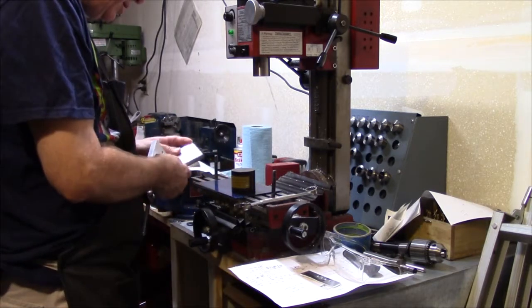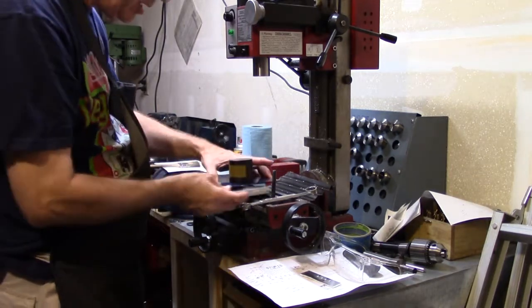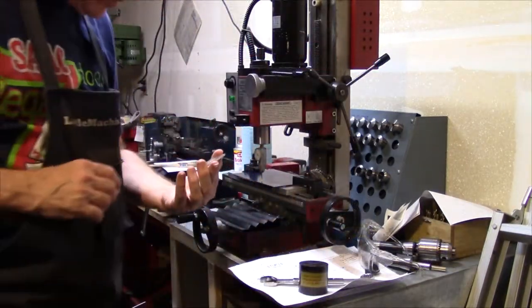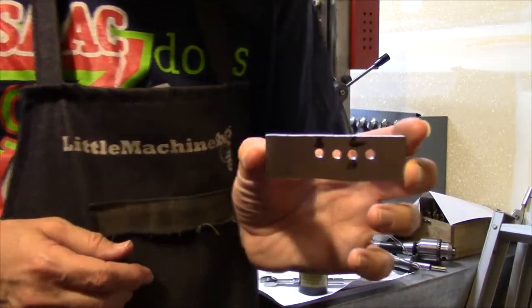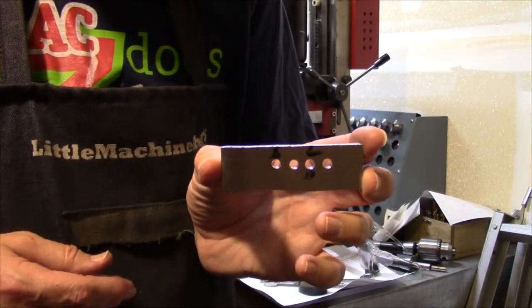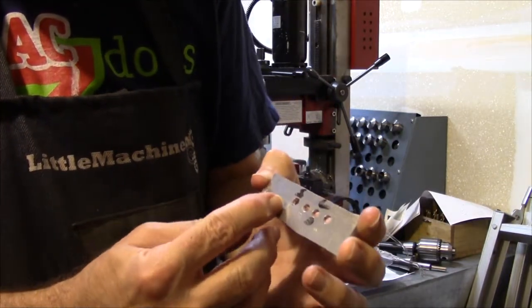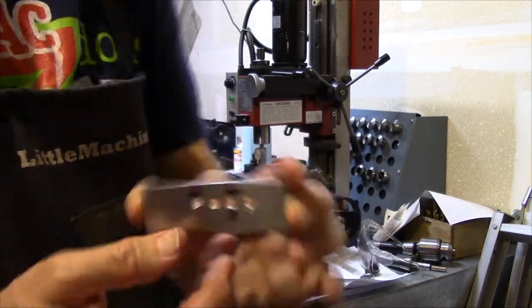That'll work. Alright, now I've drilled some test holes, and that's what I'm going to use for the switches, which is 3/16, and that is for the LEDs, which is a number 8 drill.